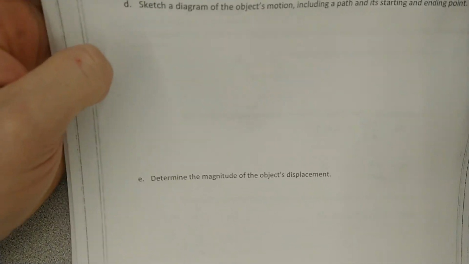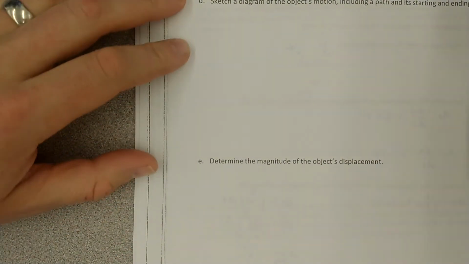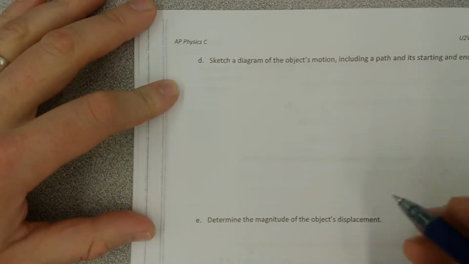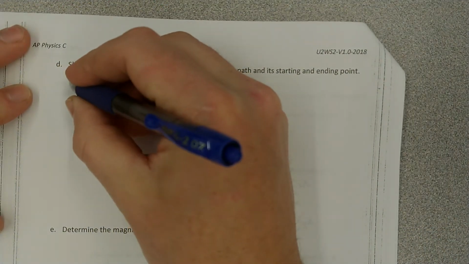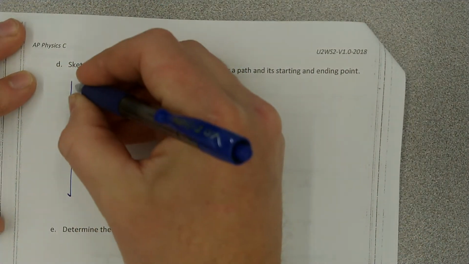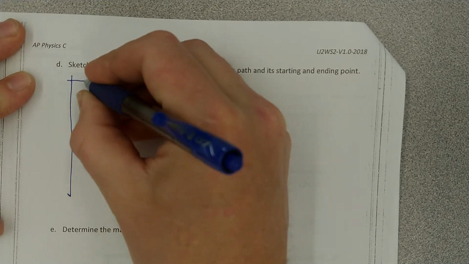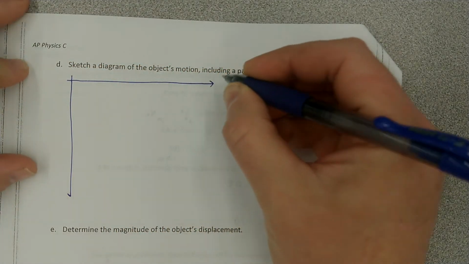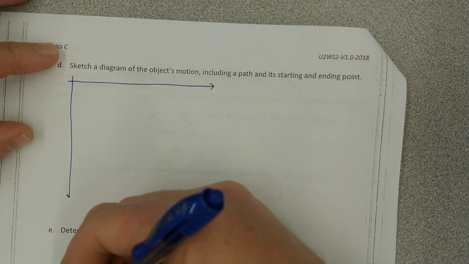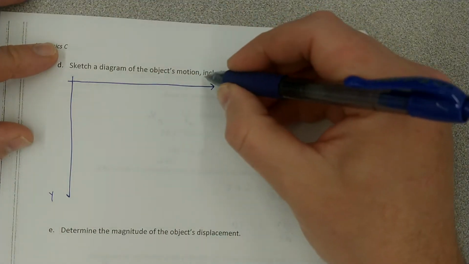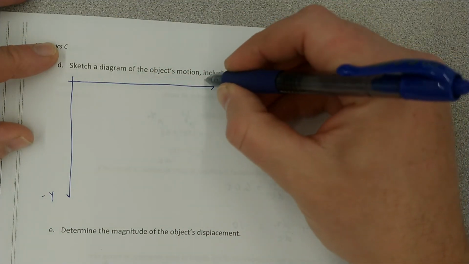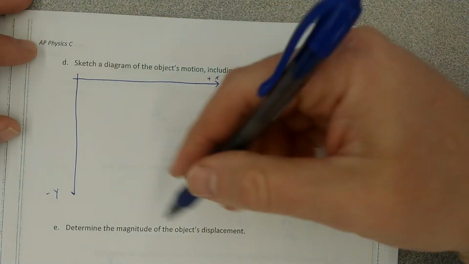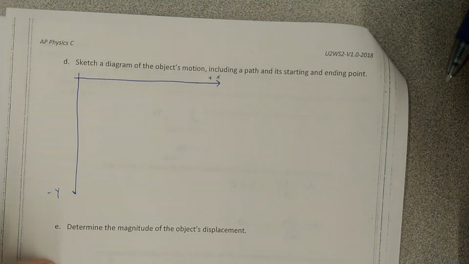Sketch a diagram of the object's motion. All right, so what you're going to do there is kind of think about plotting points, right? I would go like this, right? Because it's going to move in the negative y direction, right? Negative y, positive x, right? So try to draw what that path is going to look like.